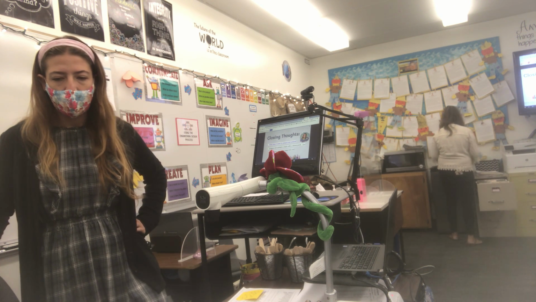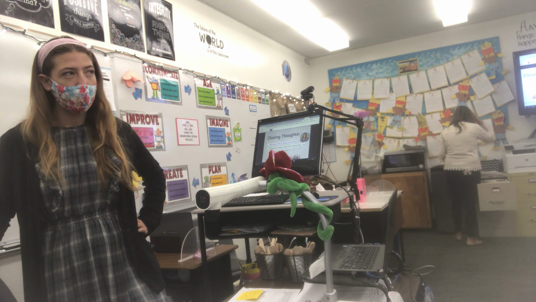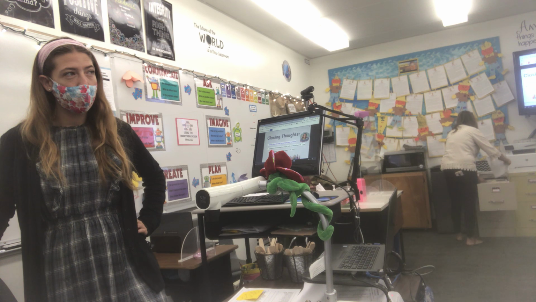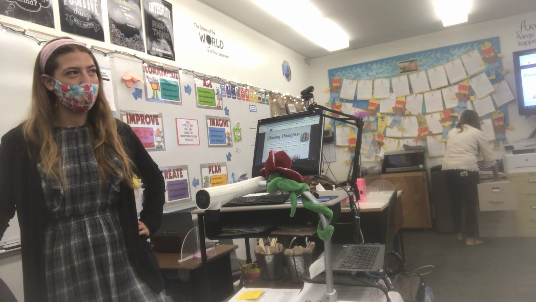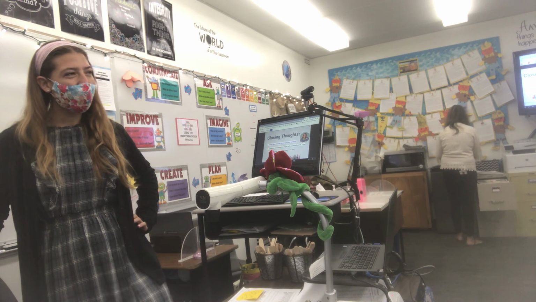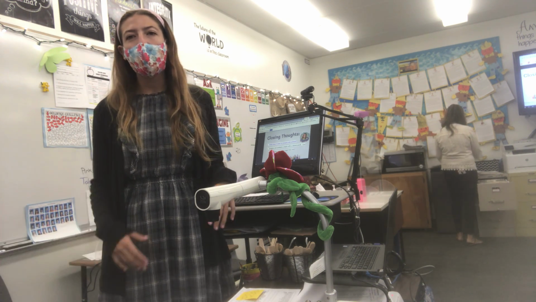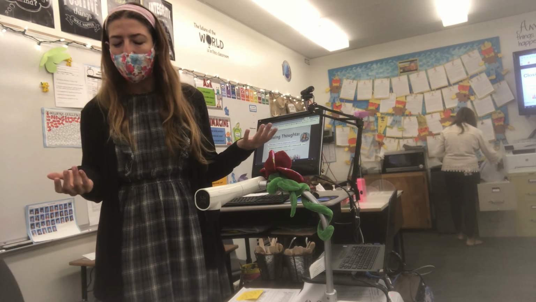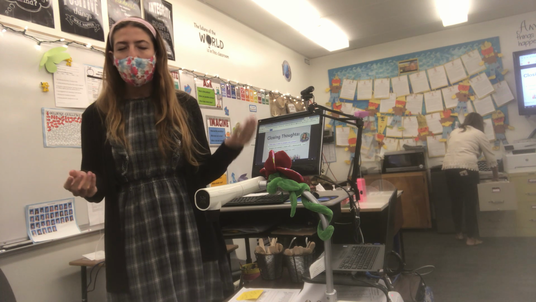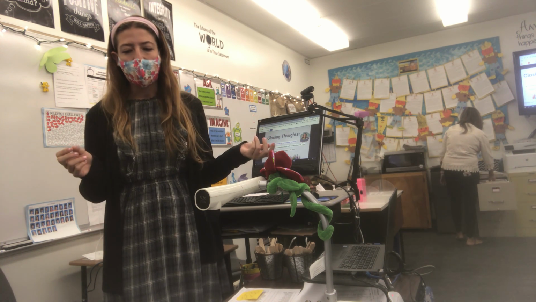Comparing and contrasting means finding everything that's different about two things and everything that's the exact same or very similar. That's awesome. So Mia said comparing and contrasting means finding similarities and differences between two items or individuals. And that's exactly right. Comparing is similarities, contrasting is differences.